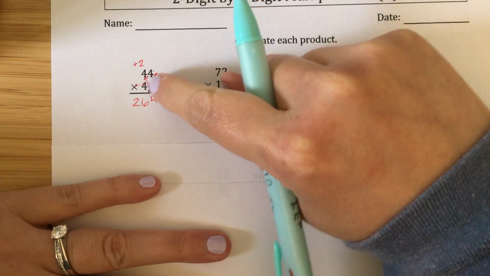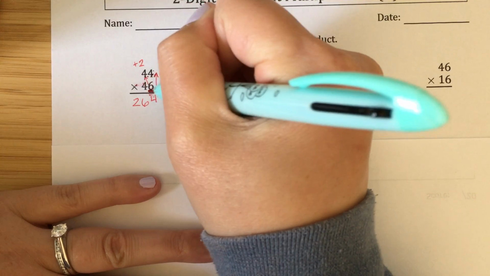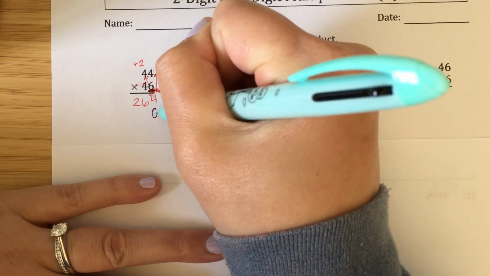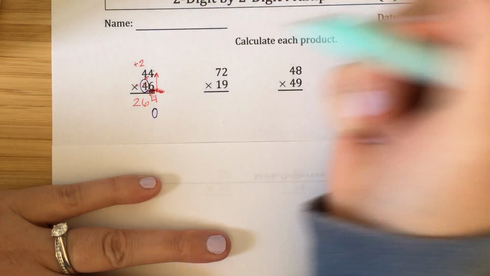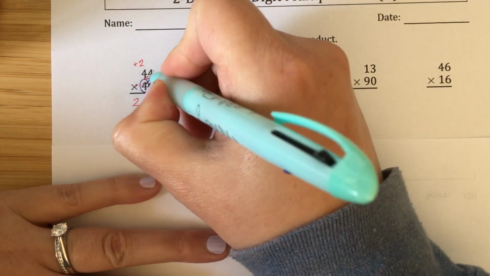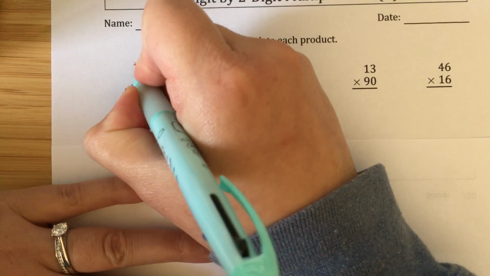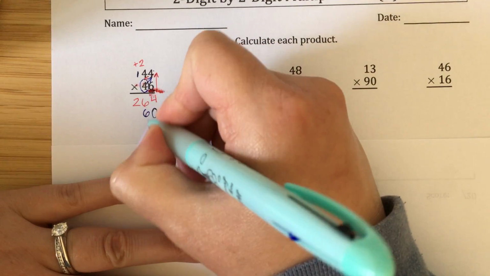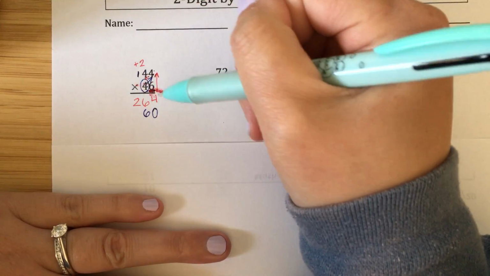The 6 is in the ones place, so now we're starting from the tens place down here. Because we already multiplied the 6, underneath the 4, we're going to put a 0. I'm really going to just focus on this 4 today. You're going to multiply across. 4 times 4 is 16. Put the 1 right here, 6 down here. And you see how they're lined up?